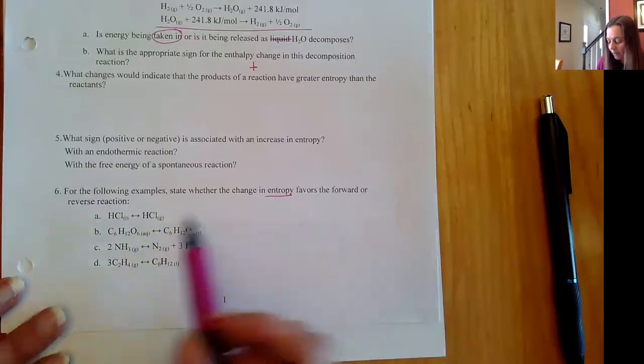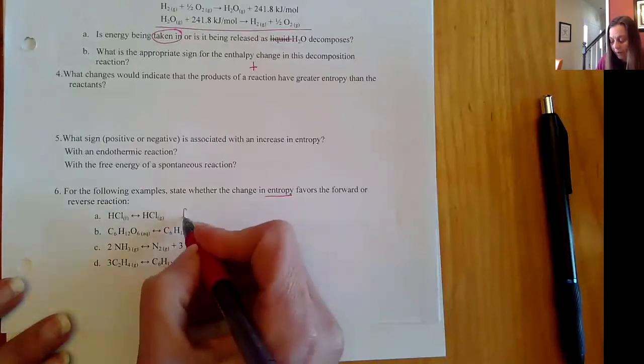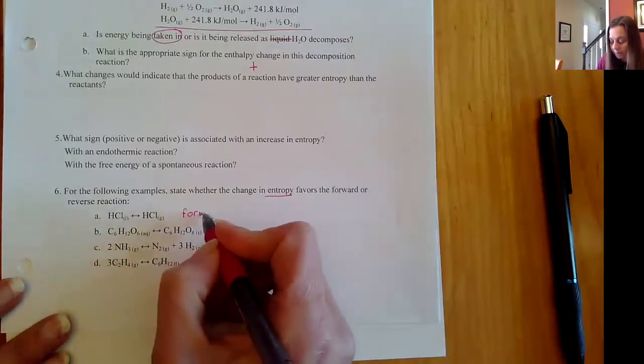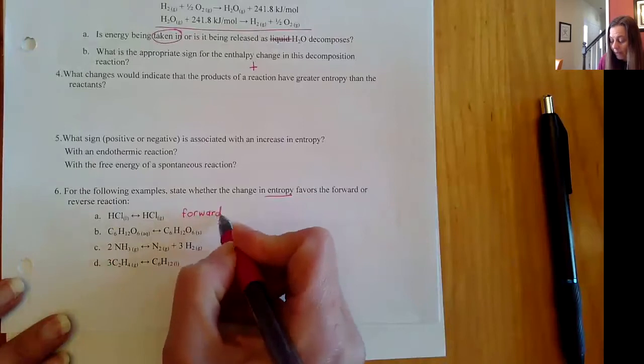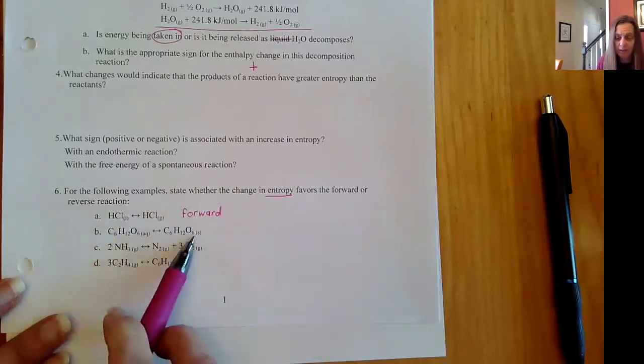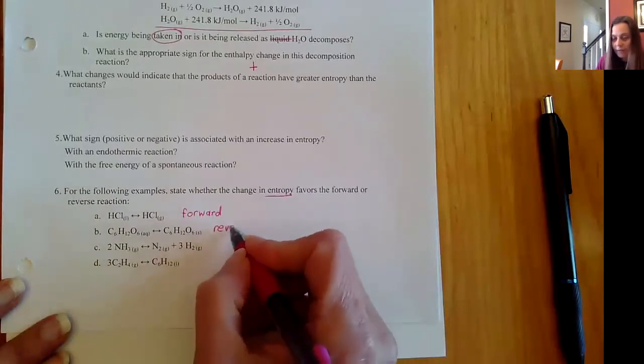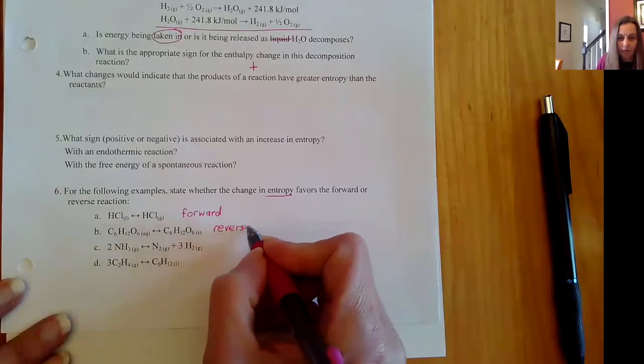I'll just do a couple of them. Here we're going from a liquid to a gas. The gas has more disorder, so that's going to favor the forward reaction. If we look at our second example, we're going from something being in solution to being a solid. So that's going to increase order or decrease disorder, which is going to favor the reverse reaction. And so we would do that for each of these.